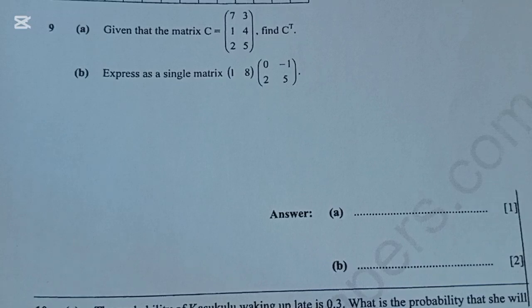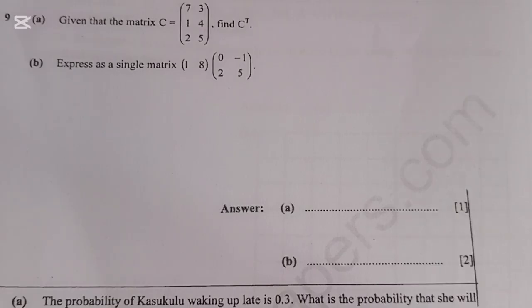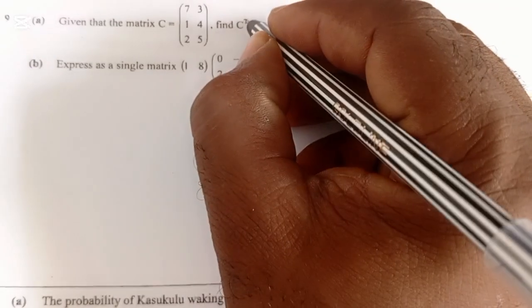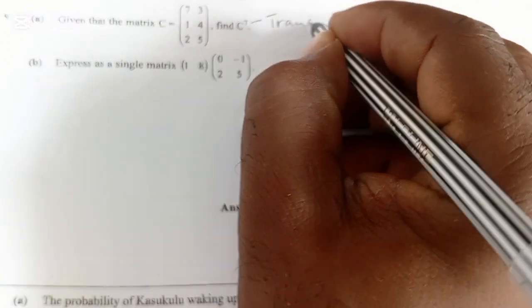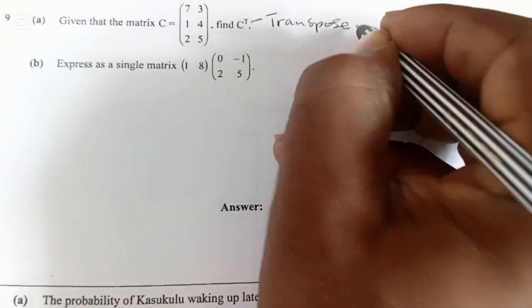Number 9, A, given that matrix C is 7, 1, 2, 3, 4, 5, find C to the power T. So this T means transpose.